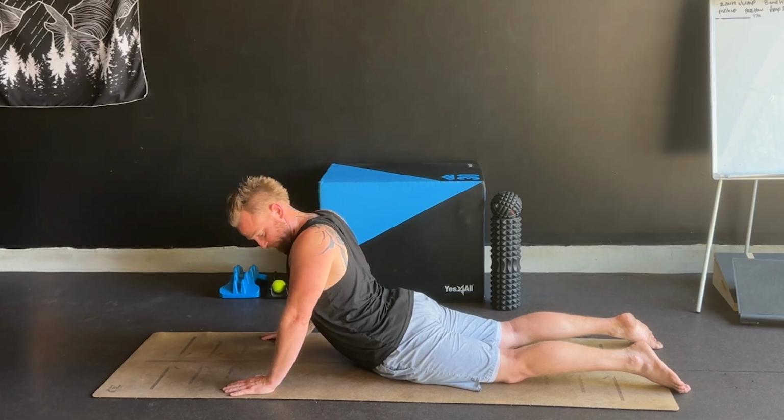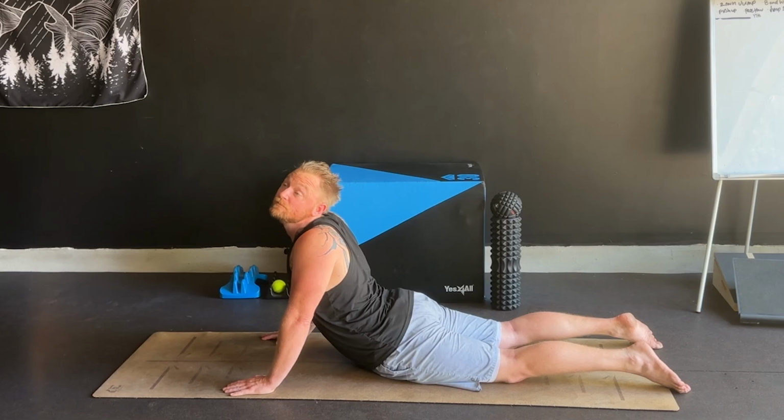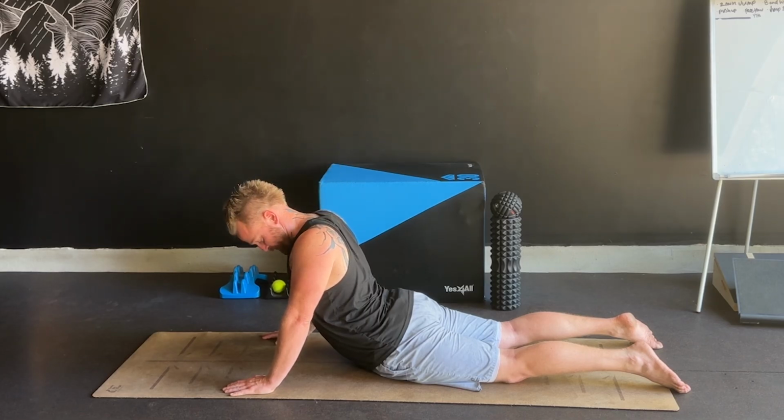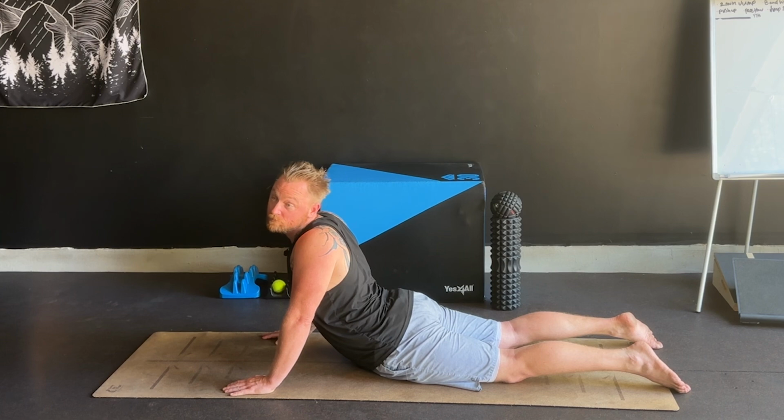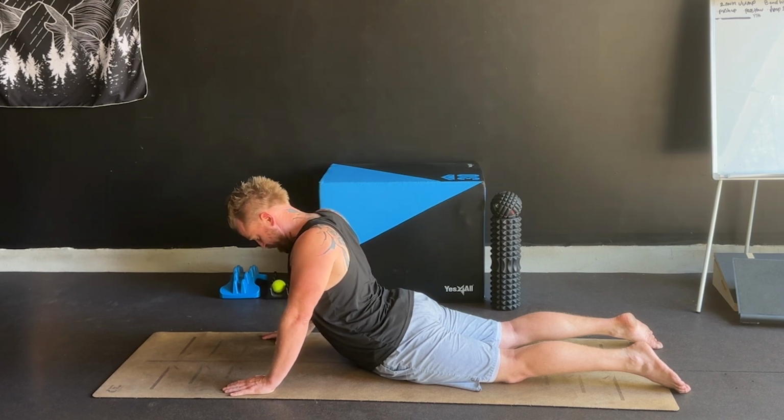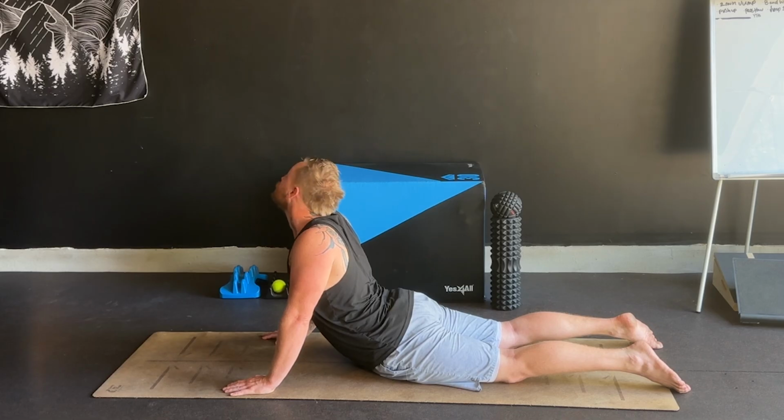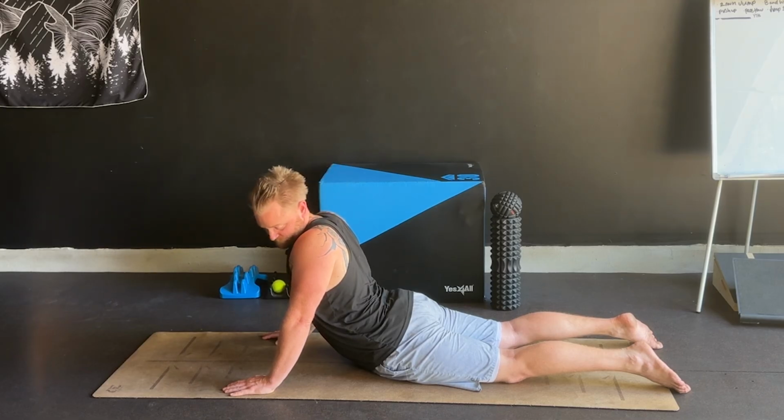And swinging it through for rep 2. And rep 3. Pausing at the bottom, switching directions. That's 2. And 3.